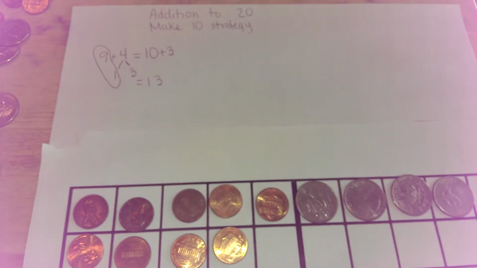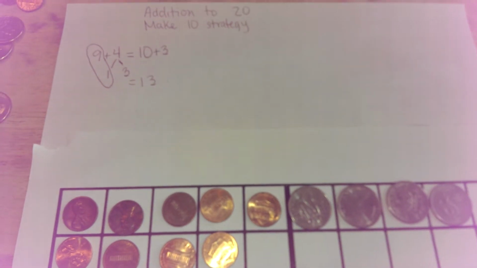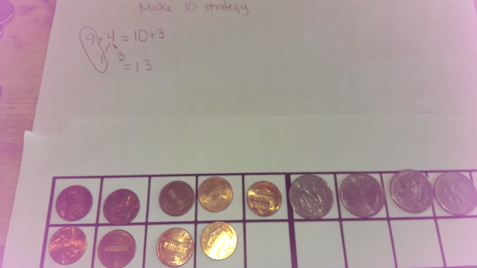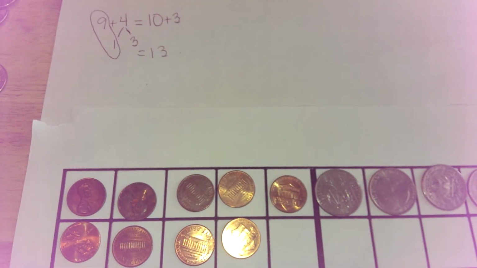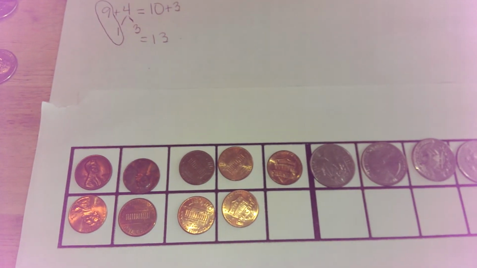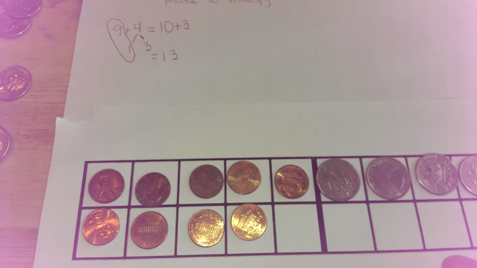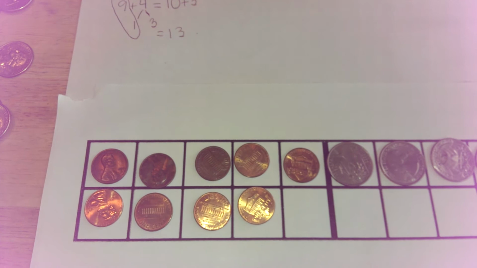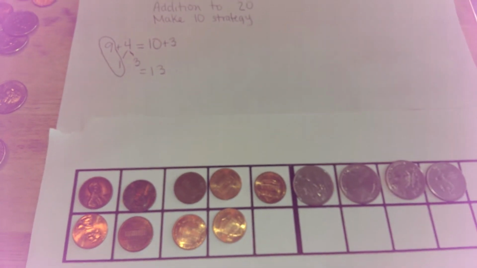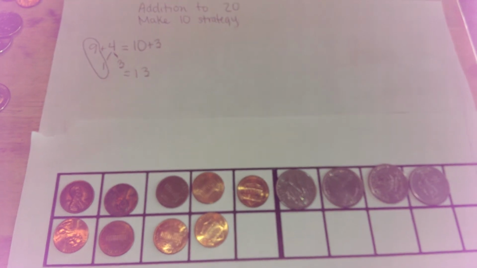Again, this is just a strategy. It's a Make 10 strategy, just to help students to think more mentally with their math, and also to be a little more flexible with numbers, knowing that we can break them apart and rearrange to make the counting easier for us. I hope that helped a little bit.